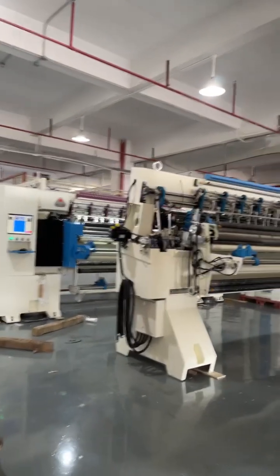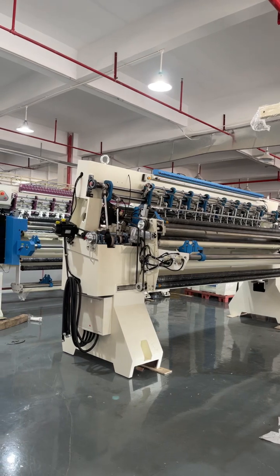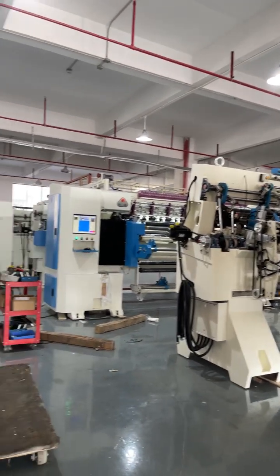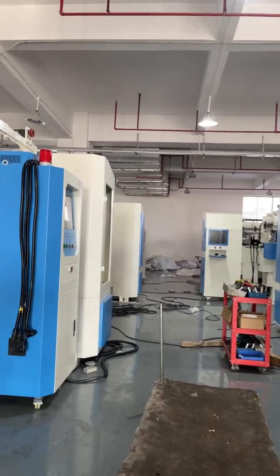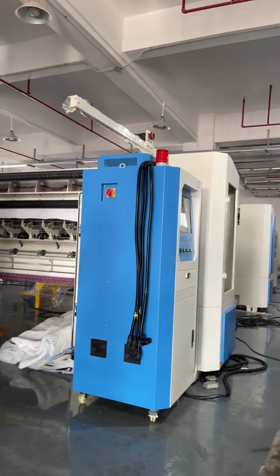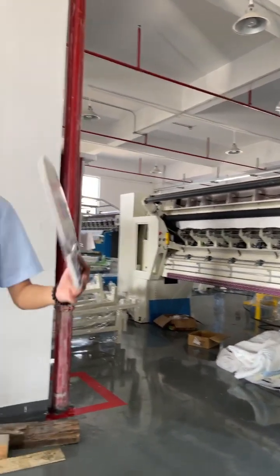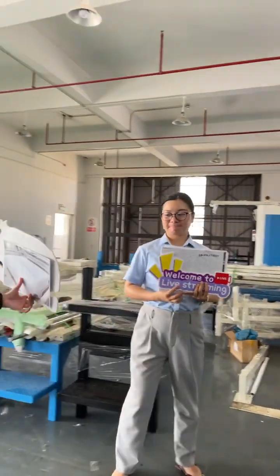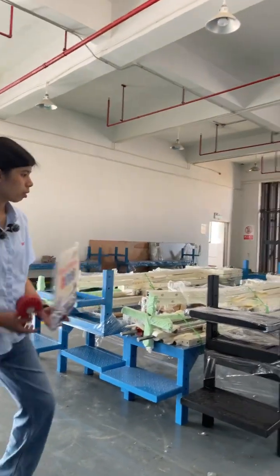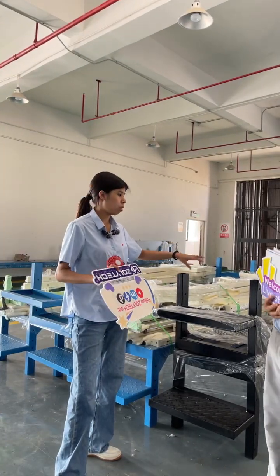All the finished products will be tested here in this area. After testing well, we use PE film to pack the machine and the spare parts, the whole set of spare parts.